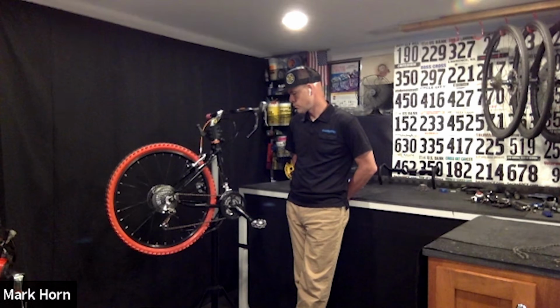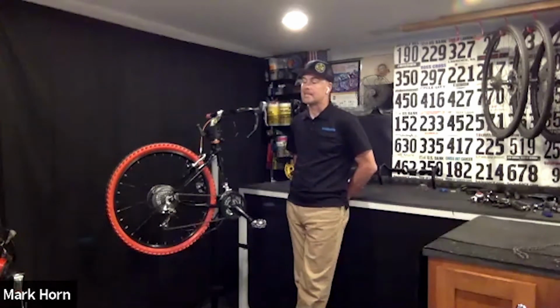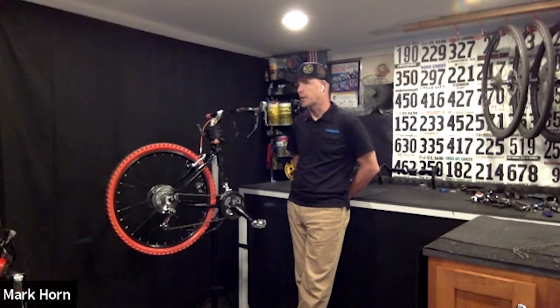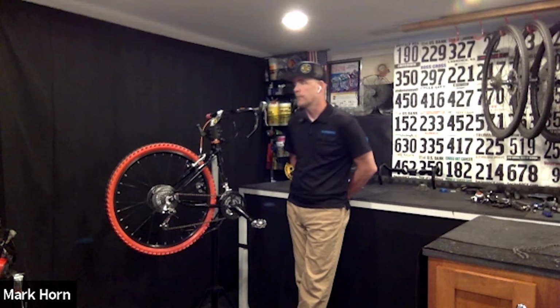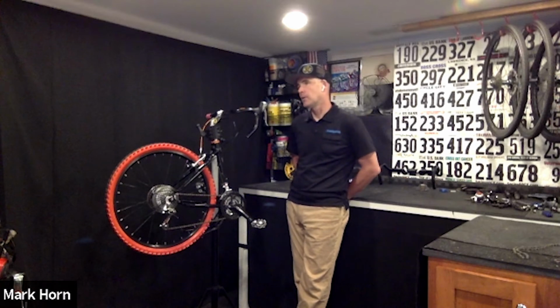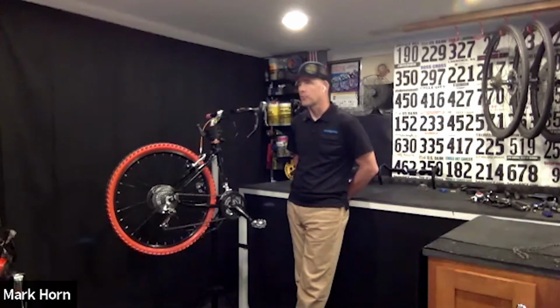Daryl says, if I had a squeaking noise in my pedal, which lubricant would you recommend? I would use any lubricant. If you had just a squeaking noise in your pedal, you need something that will penetrate a little bit. There are bearings inside of the pedal, so you don't want to spray something in there that's going to take the lubrication out of it.